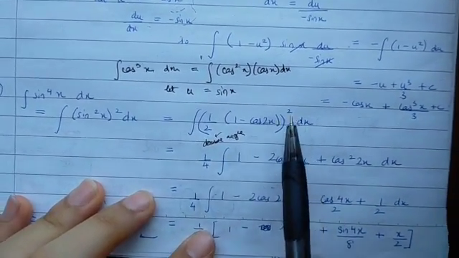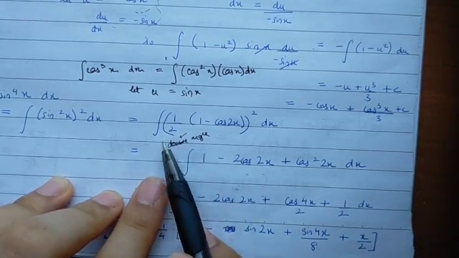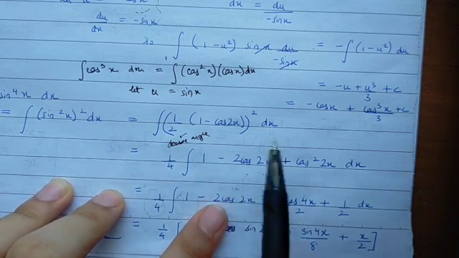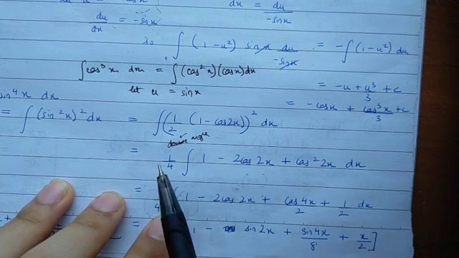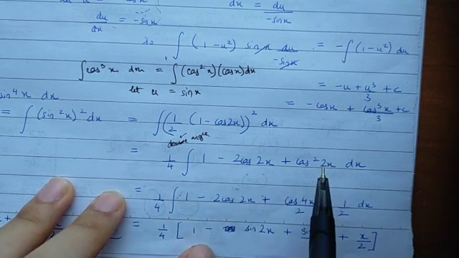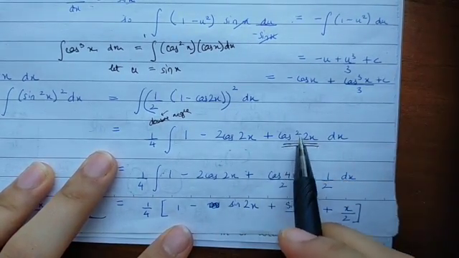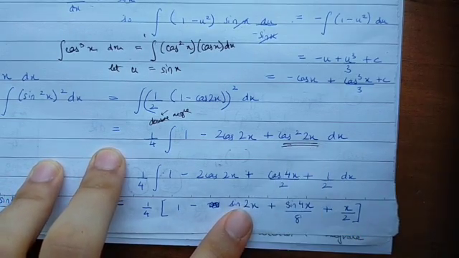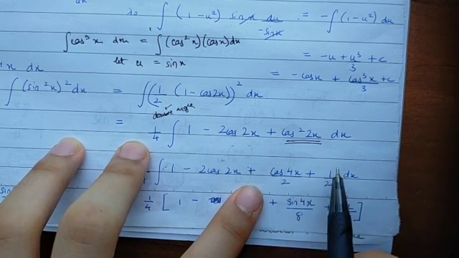And now all I've done is expanded this, and if you square 1 over 2, you get 1 over 4, so I'm just taking out the 1 over 4 because you can take out constants from an integral, as I've said before. So we have this integral, and now we have cos squared 2x actually. So what we can do is use the cos squared x identity again, the double angle identity for it, and we get this.